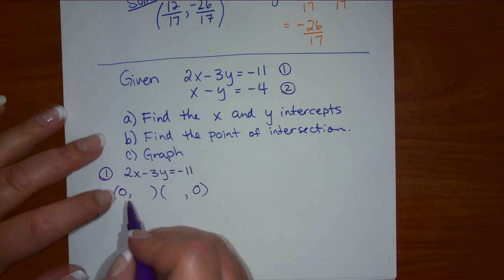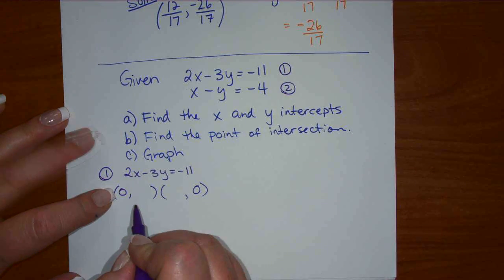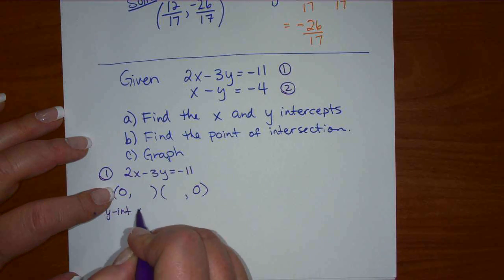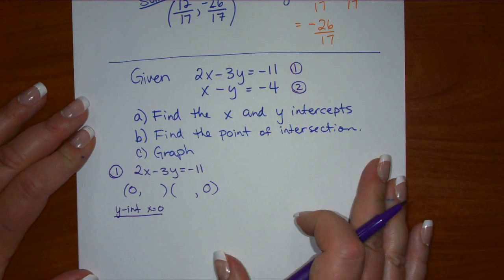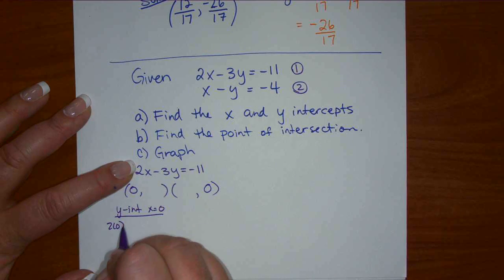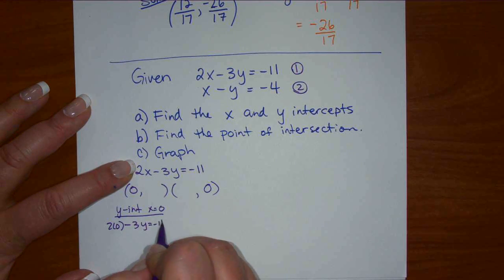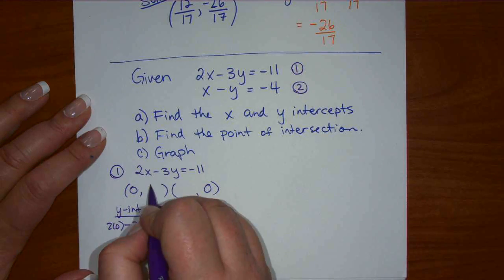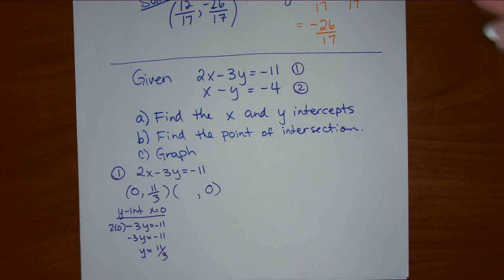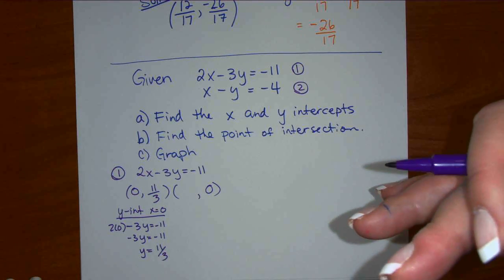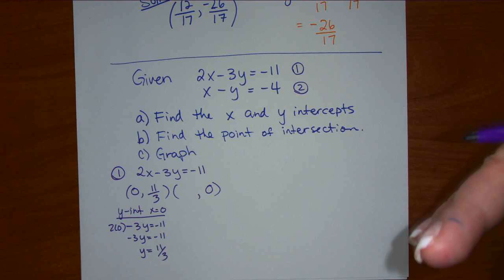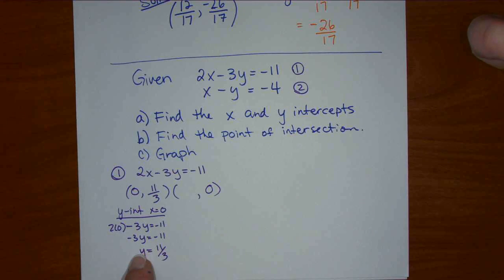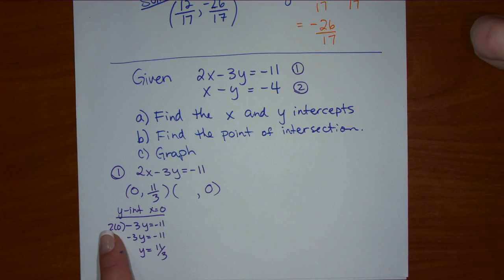So this first one is which intercept? When x is 0, it's the y-intercept. So for the y-intercept, we're going to let x equal 0. So 2 times 0 minus 3y equals negative 11. y is 11 over 3. When they're in this linear form, there's not much rearranging to do. When you plug 0 in, you don't have to move things around. You just have to divide by whatever's in front of that, because this disappears. 2 times 0 is 0, that's gone.